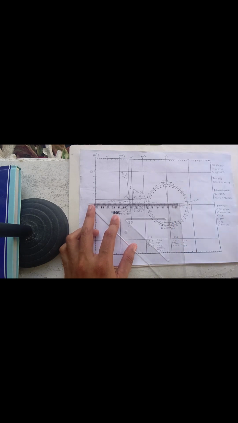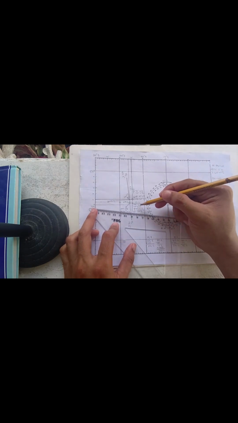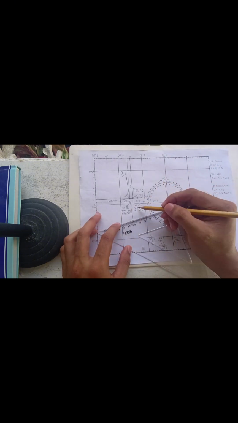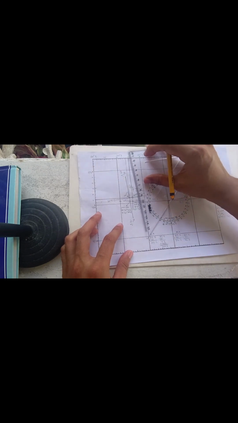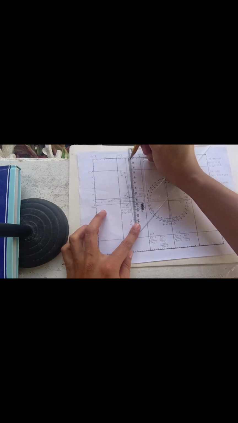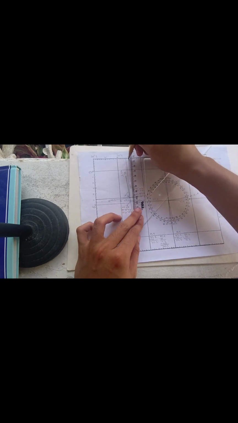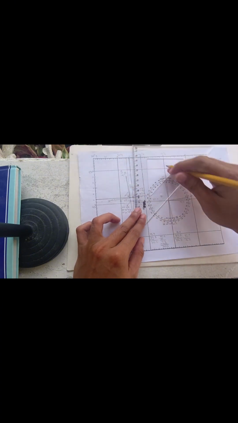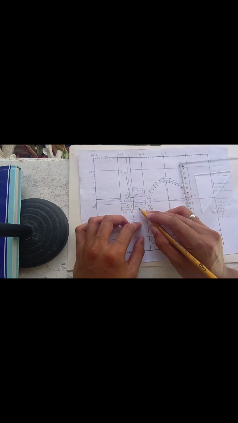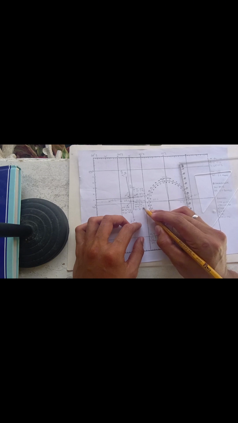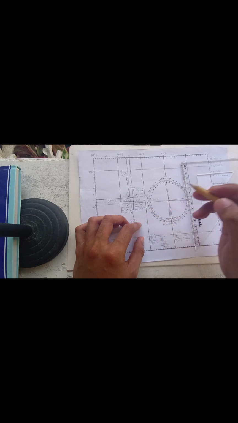This is 44 degrees 1 minute north, and our longitude is here, 169 degrees 30 minutes east. So that is our ITP.